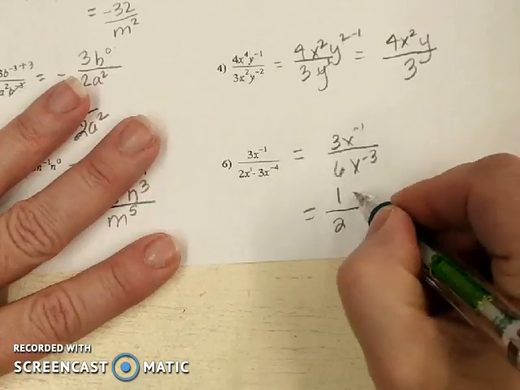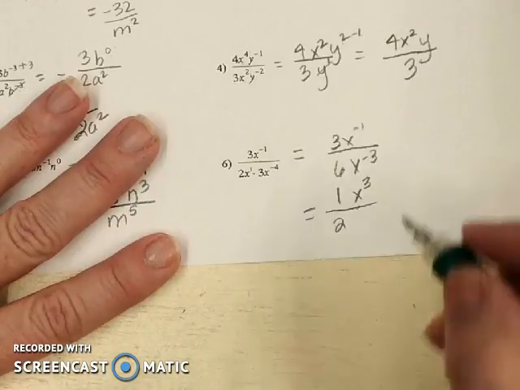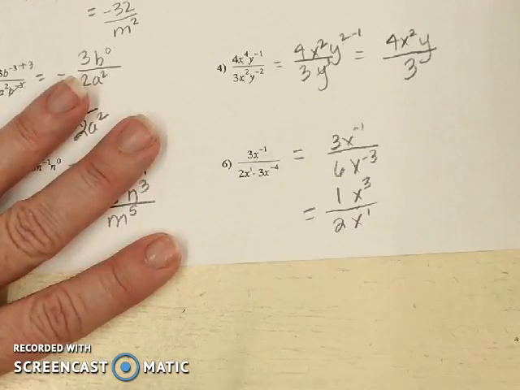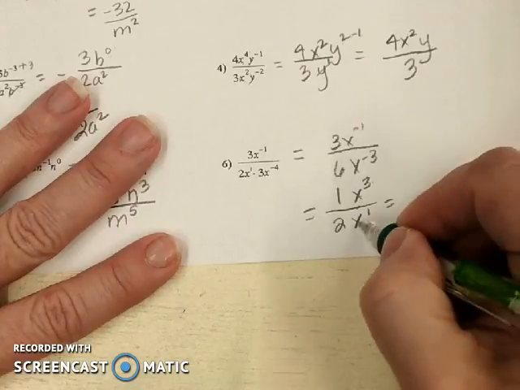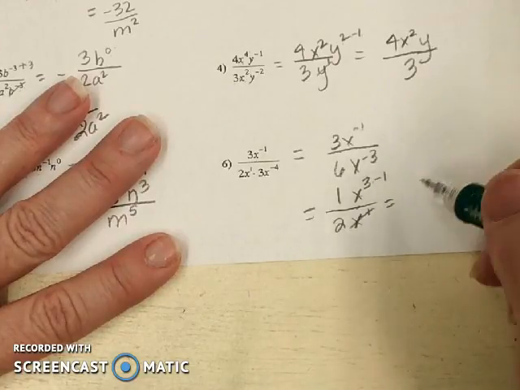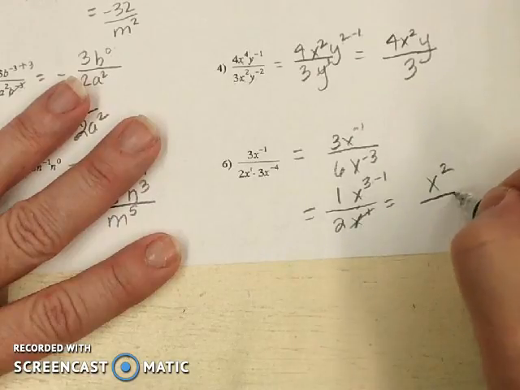I'm going to take that x to the negative 3 to my numerator so that it's a positive 3. And I'm going to take that x to the negative 1 to my denominator so that it's a positive 1. Now finish simplifying it. I've got x cubed over x. You always subtract when you divide like bases. Subtract those exponents, and so I have x to the 3 minus 1, which is x squared over 2.